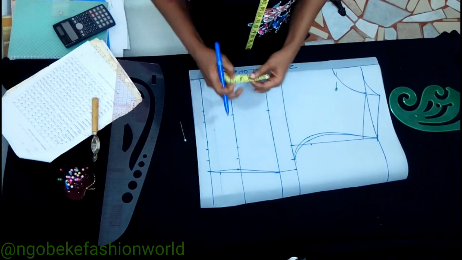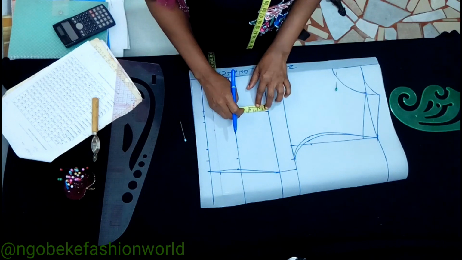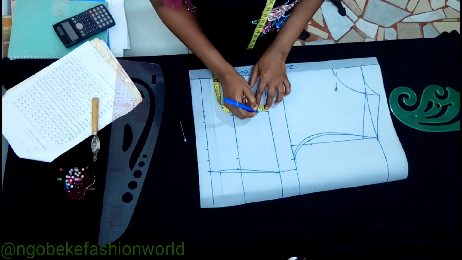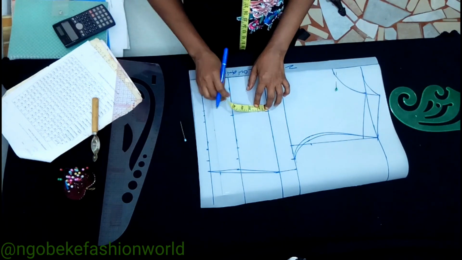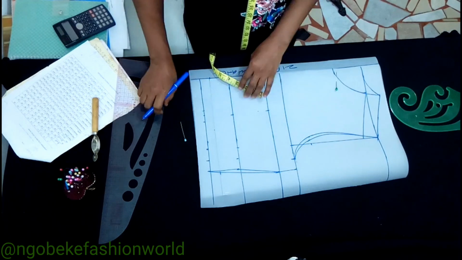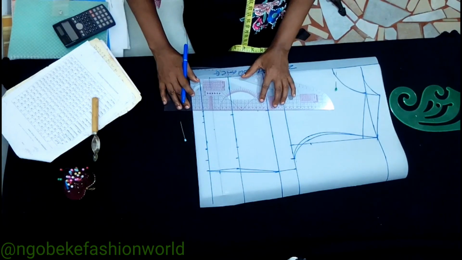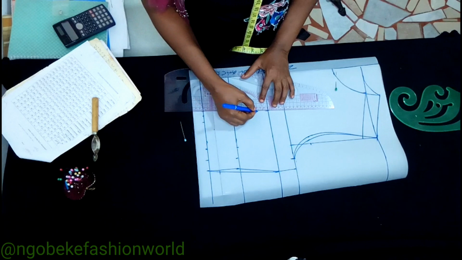Then from my bust depth, the dart must not get to the bust depth. That is a must, because it will flatten your bust. So from that point, bring it down by 1 inch. Then you connect.